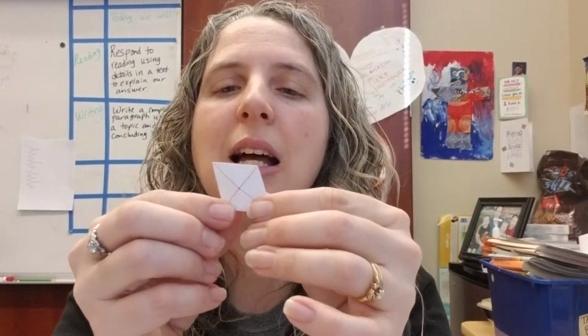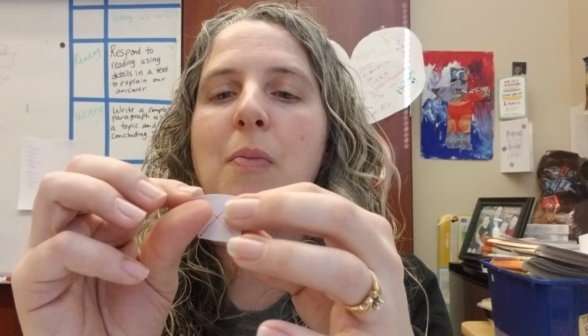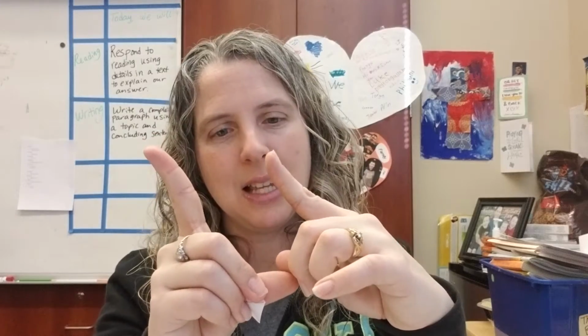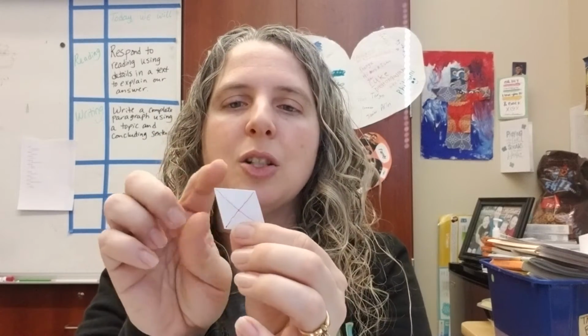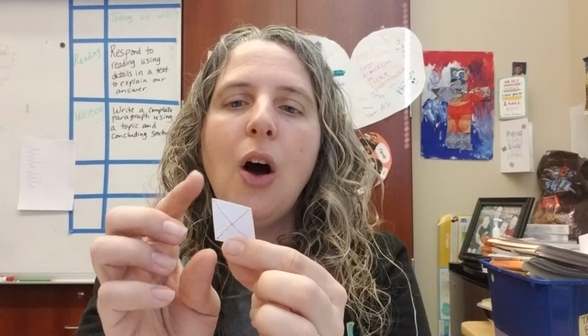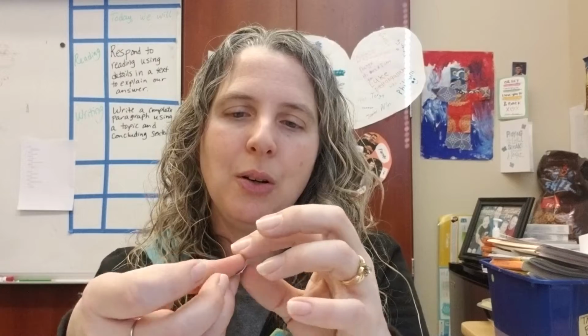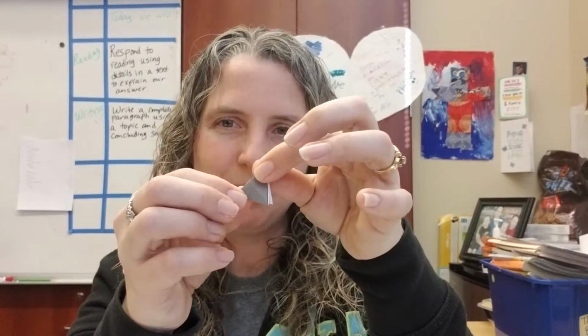Okay, but on the rhombus, you should have been able to find 2 lines of symmetry because the square has 4 right angles, and then the rhombus is slanted or tilted to the side. So this doesn't have 4 right angles, but all the sides are the exact same measurement. So they'll meet up when we go across the corners.